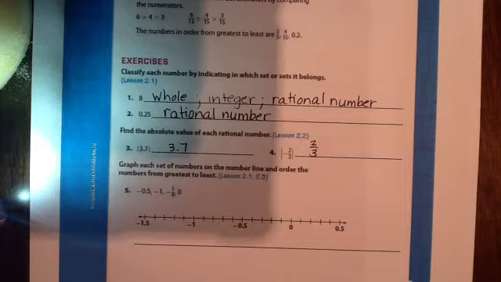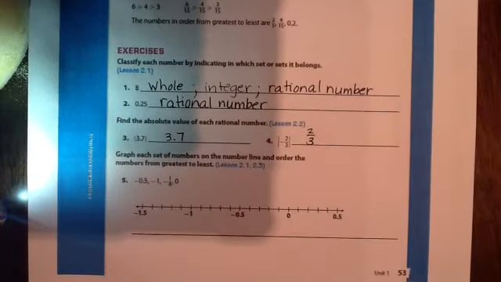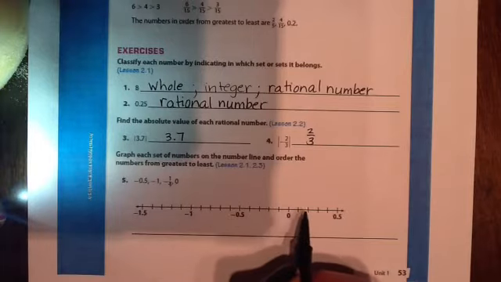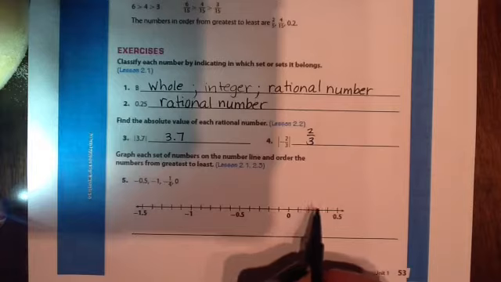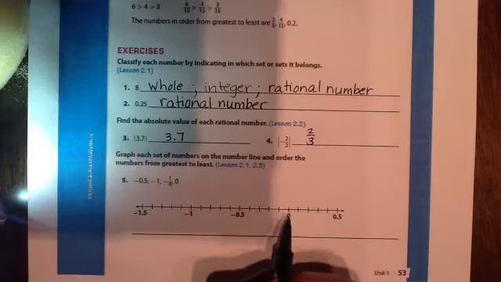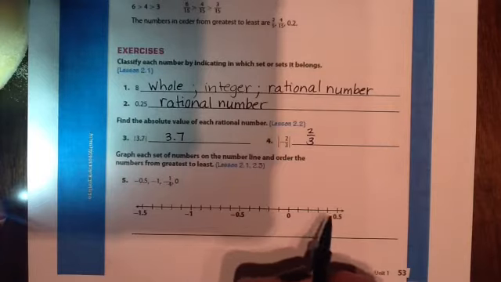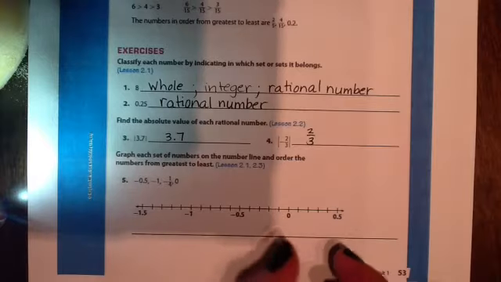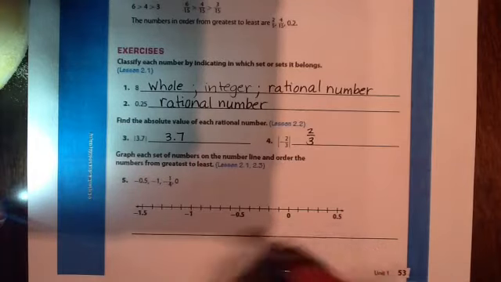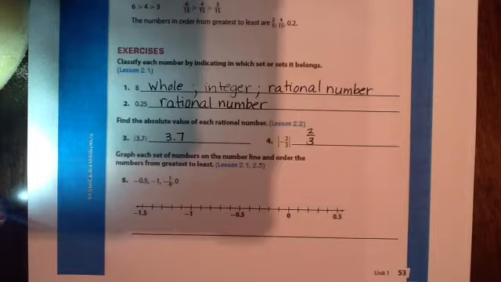Graph each set of numbers on the number line and then order the numbers from greatest to least. So here we're looking at a number line, and the most important thing when you are looking at a number line is that you look at how far away the tally marks are. So if you're going from 0 to a half, 0.5, then that means each one must be 0.1, 0.2, 0.3, 0.4, 0.5. Always know what each mark represents before you start putting these on the line.